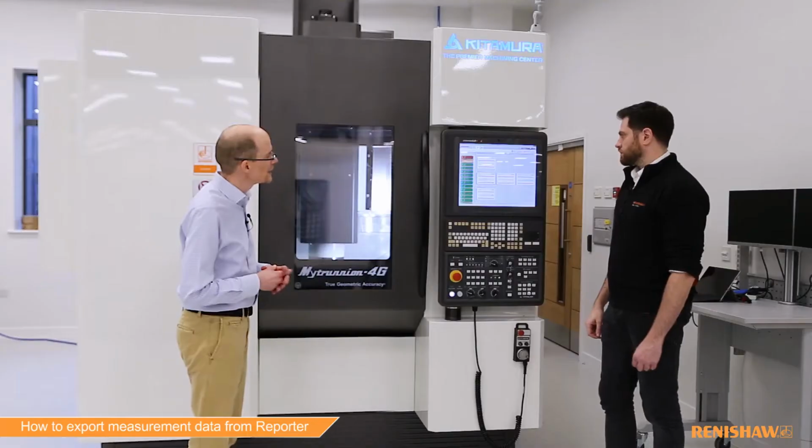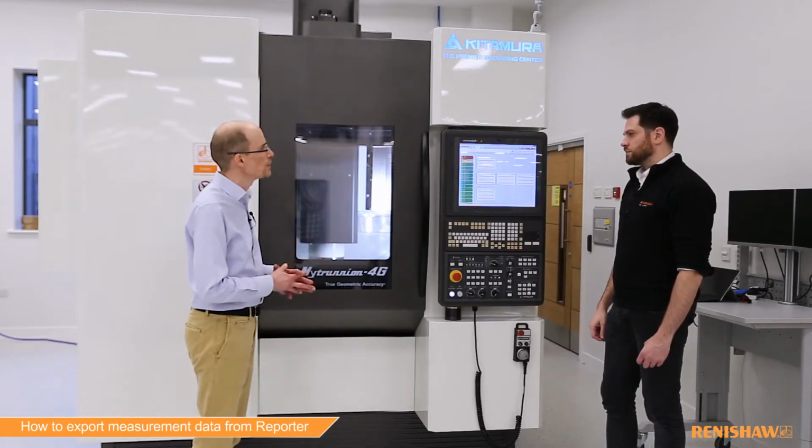In a previous video, we've seen how measurement results can be data-based, shown in tables, and as trends by our Reporter app. In this video, we're going to look at how that data can be taken off the machine and used for other purposes. So Mike, we've got the Reporter app open here. Tell me a bit about the formats which can be exported.